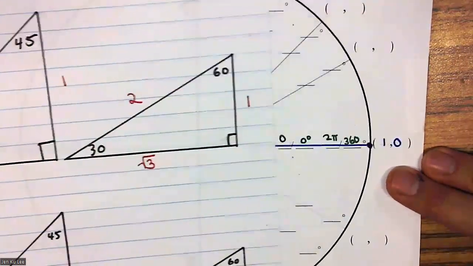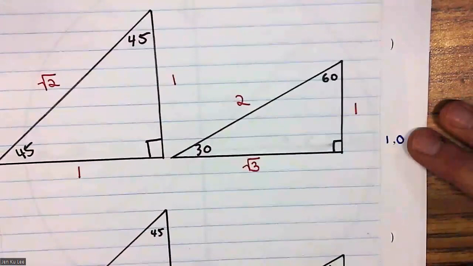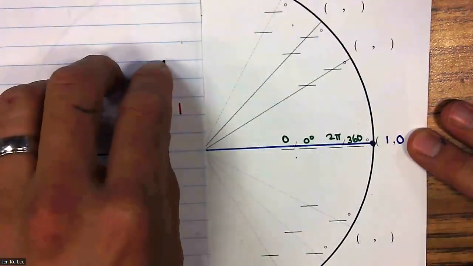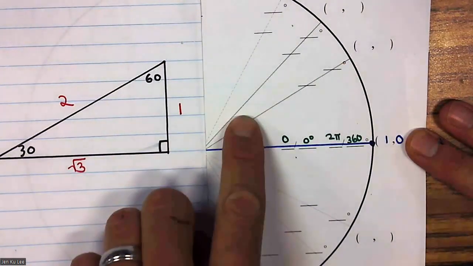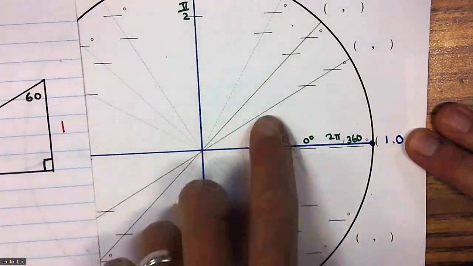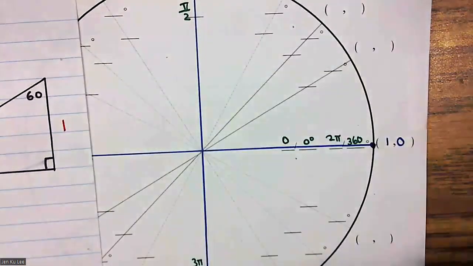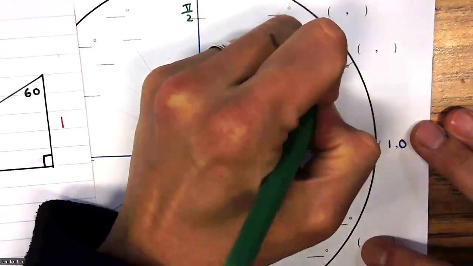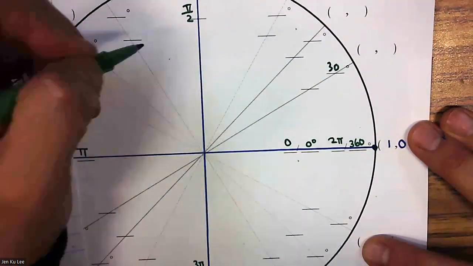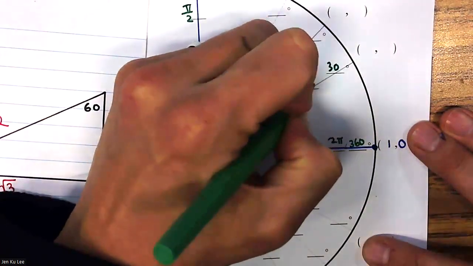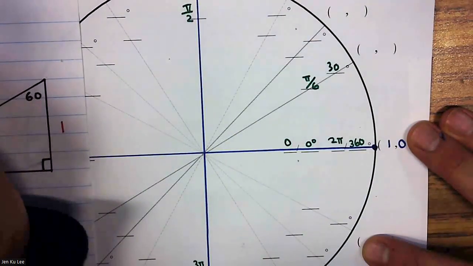You can just envision or imagine that this triangle was plopped on and a reference angle would be here. So this angle here, class, is actually 30 degrees. Remember, 30 degrees in terms of radians is pi over 6.